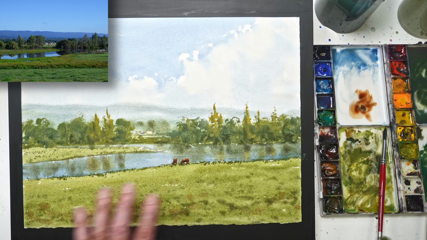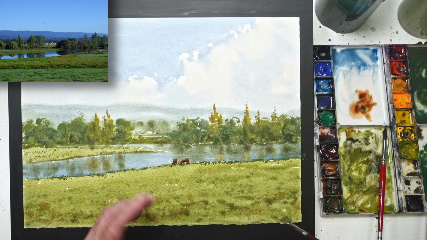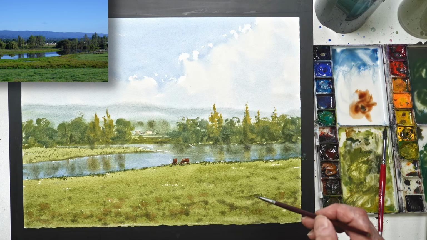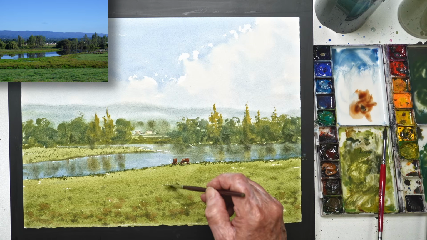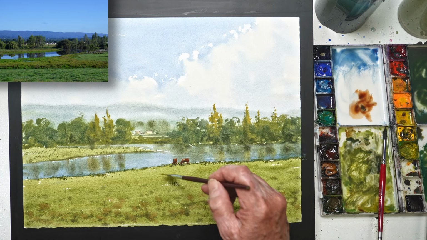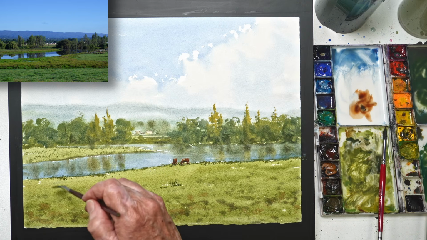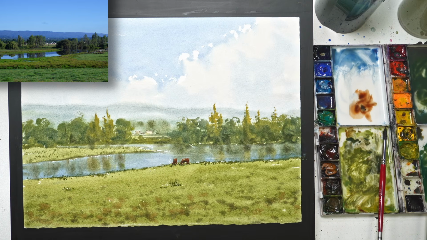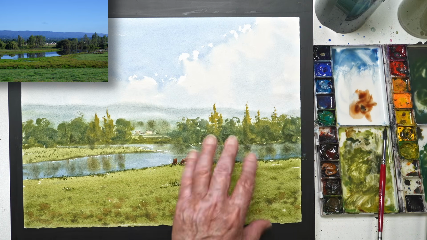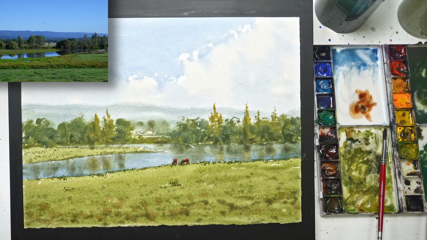And then this area here, I'm going to throw in some bigger grasses. But whatever you do, don't paint in 1,000 blades of grass. All these shapes are just the shorthand to say there's longer grass here.